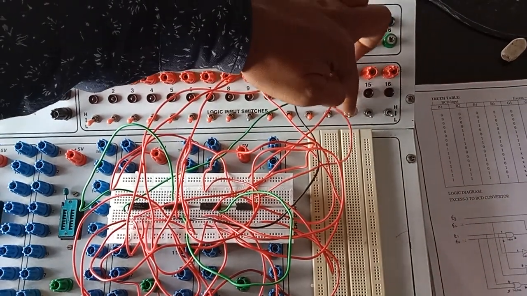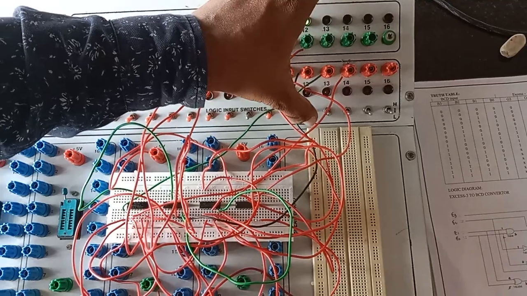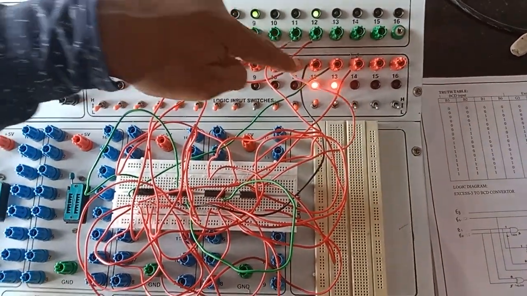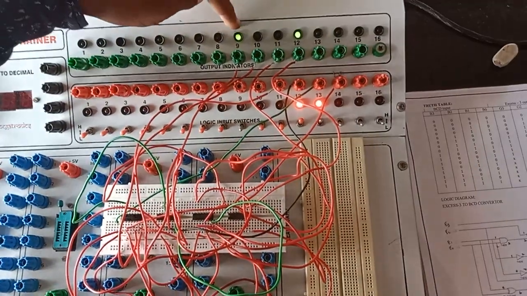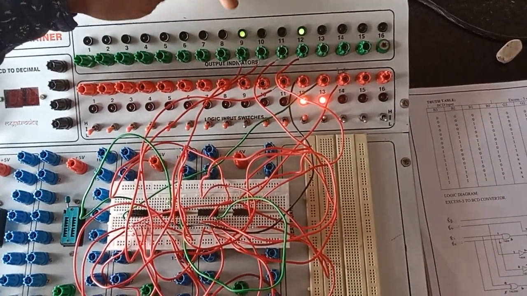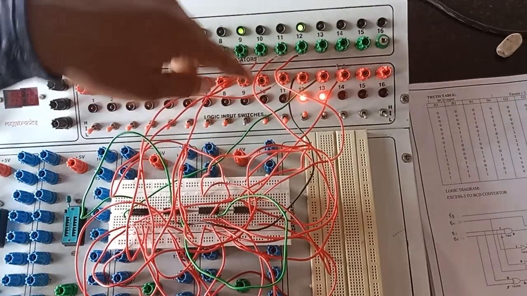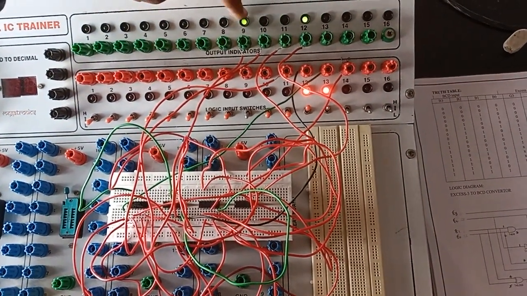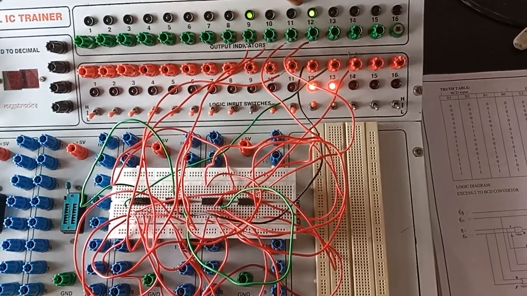So the next case is, we are giving the input as 3. So here the input is 0 0 1 1, input is 3. Sorry, the input is 3, and the output is like this, 1 0 0 1.